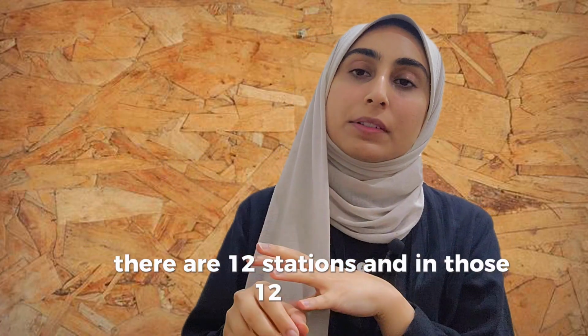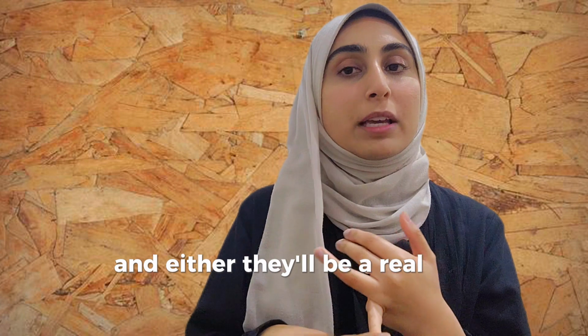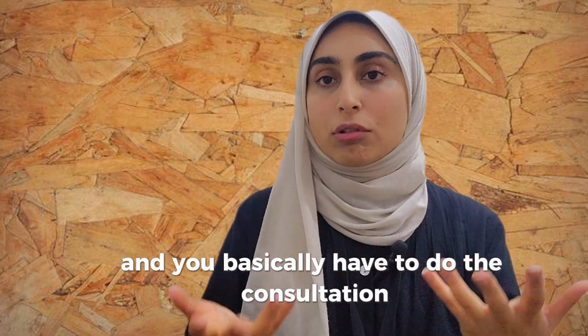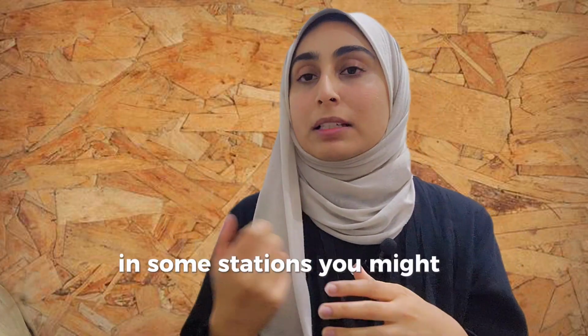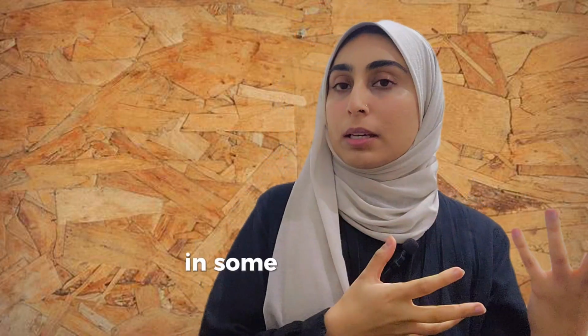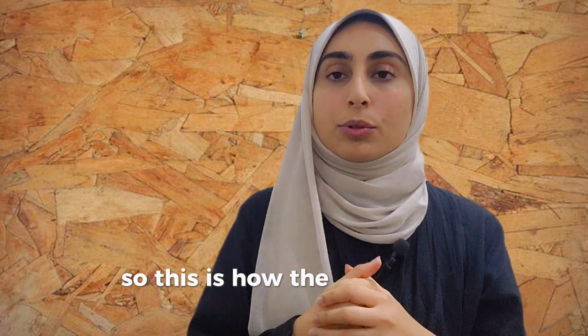And in those 12 stations, you will see that there are 12 different cases. And either there'll be a real patient or a dummy or a professional role player sitting there. You basically have to do the consultation like you do in the clinic, starting from the history until the management. There will be different stations. In some stations, you'll have to examine a patient. In some stations, you might need to perform a procedure. In some, it will be just the consultation skills. So this is how the 12 stations are.